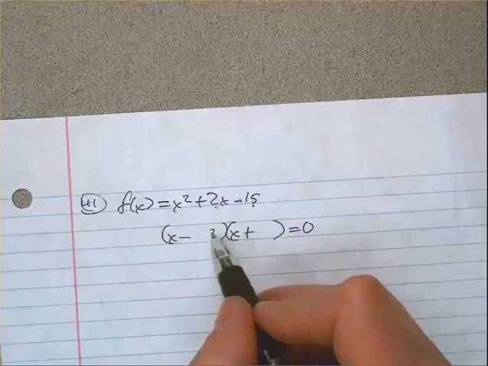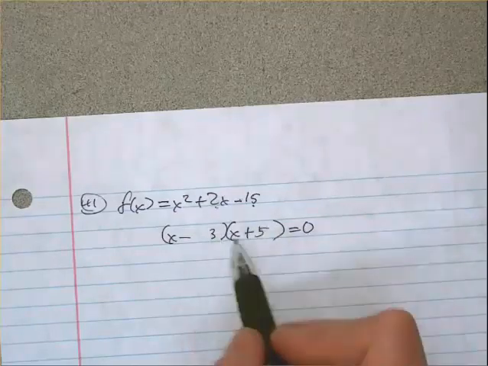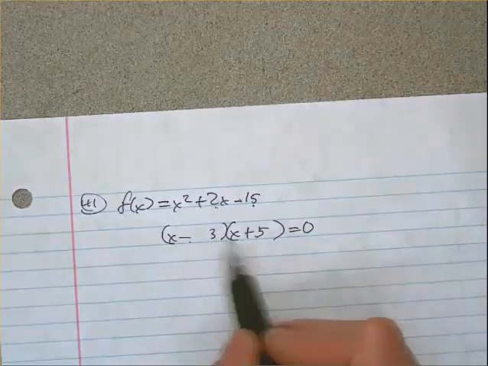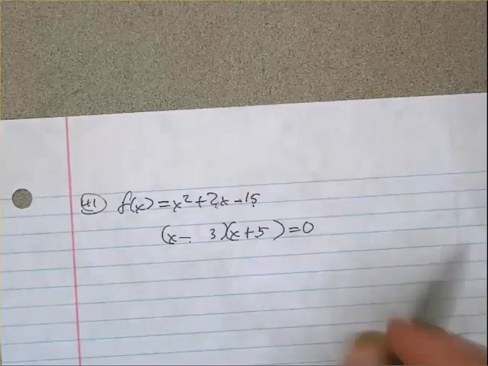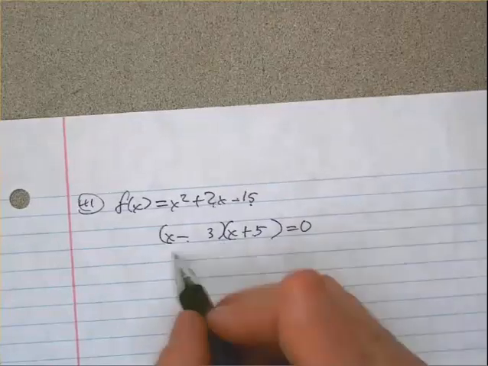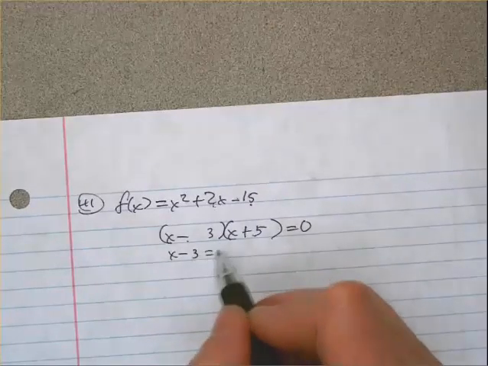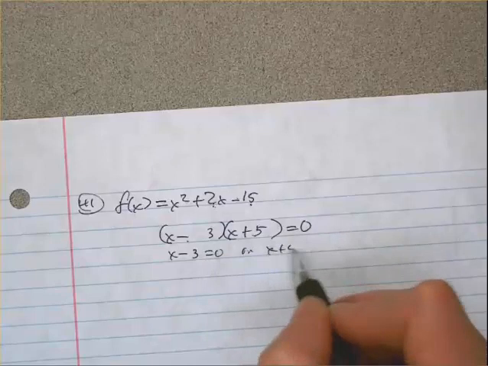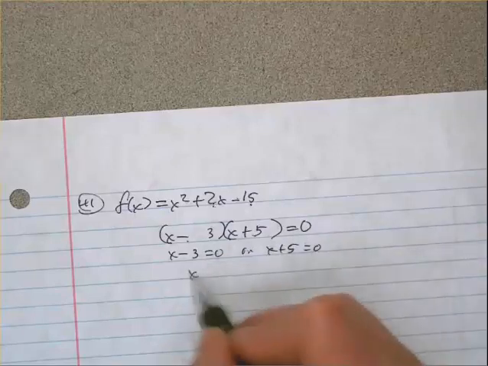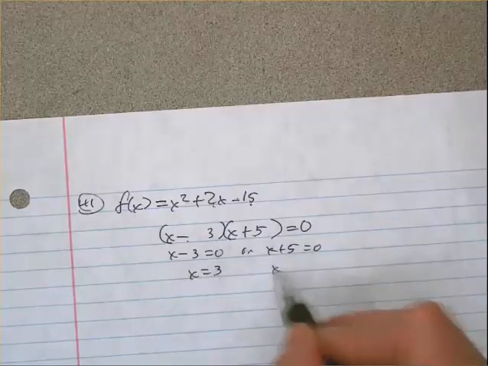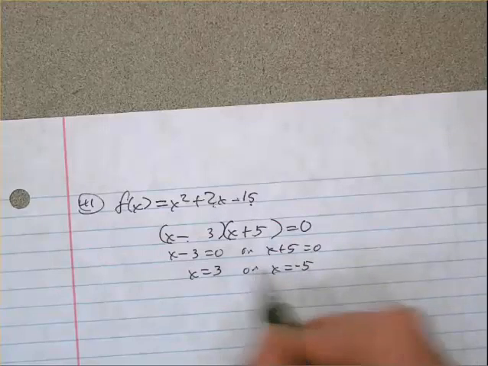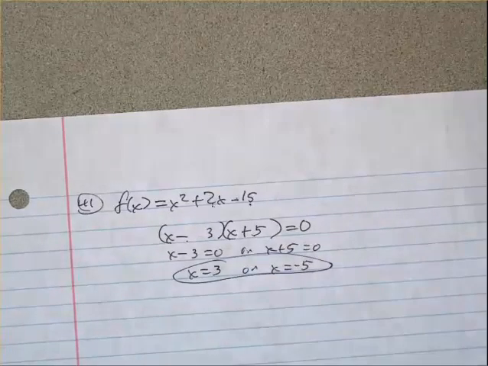And it's going to be minus 3 and plus 5 because 5x minus 3x is 2x. So I did that. I know I did that right. And now I say x minus 3 equals 0 or x plus 5 equals 0. If this is true, x is 3. If this is true, x is negative 5. So my two answers are 3 and negative 5.